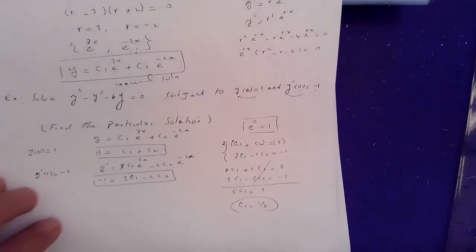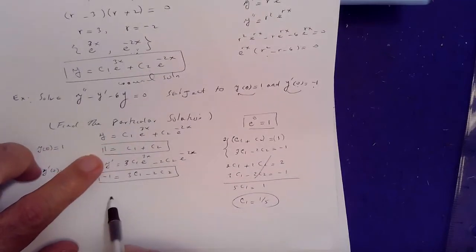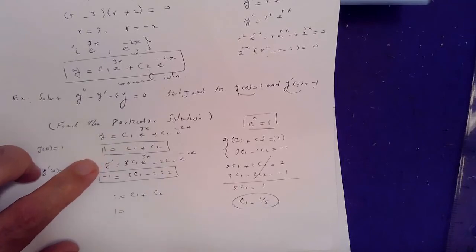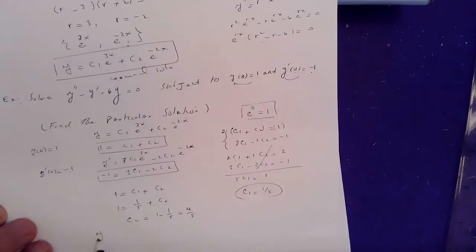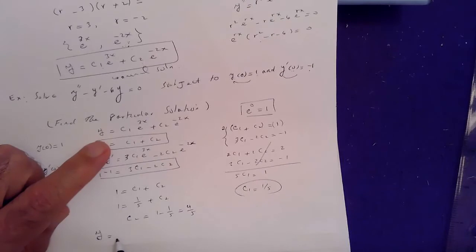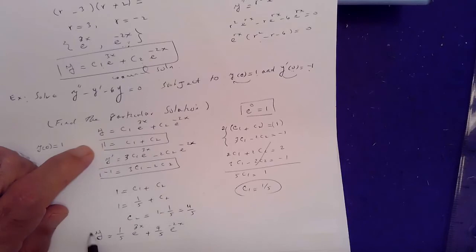Now that you know what c1 is, go back to either of these equations and find c2. So I know from the first equation, c1 plus c2 is 1. I just found out c1 is 1/5. So c2 has to be 1 minus 1/5, which is 4/5, is it? So the particular solution is 1/5 e to the power of 3x plus 4/5 e to the power of -2x.